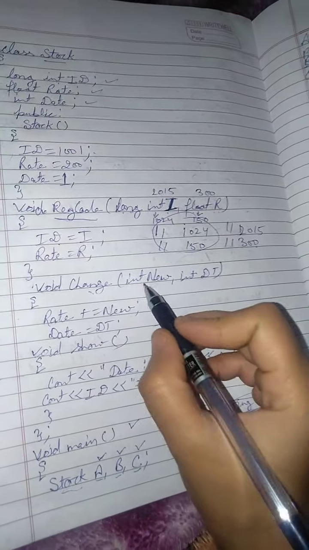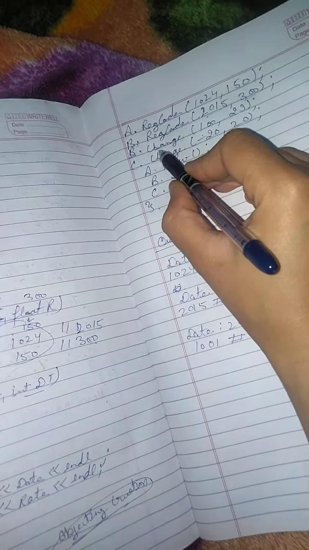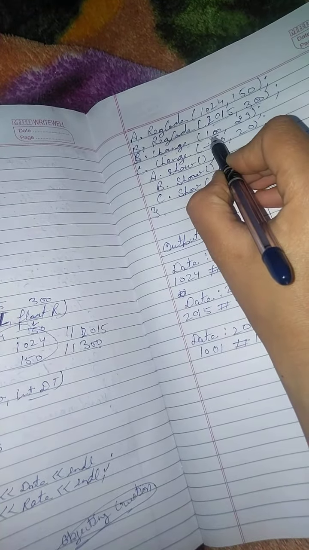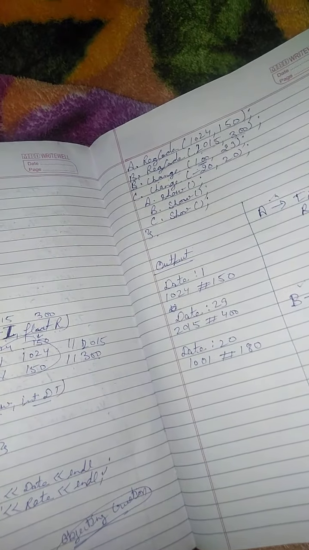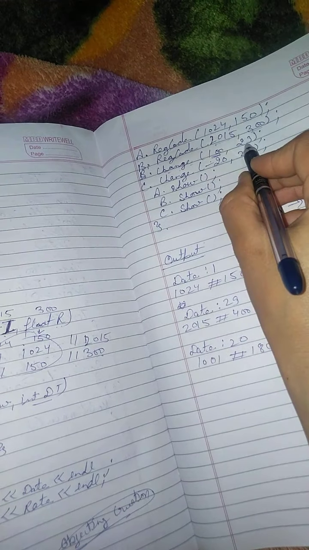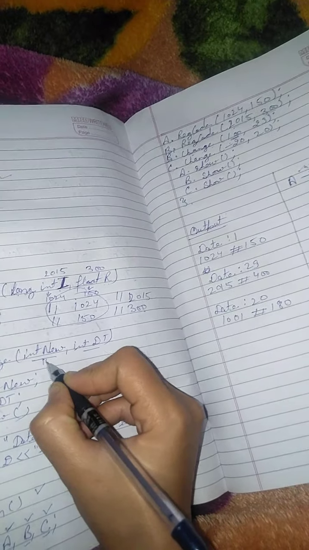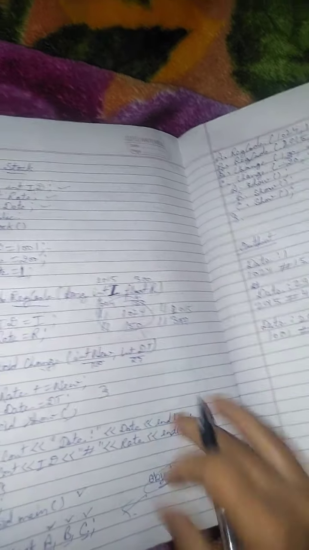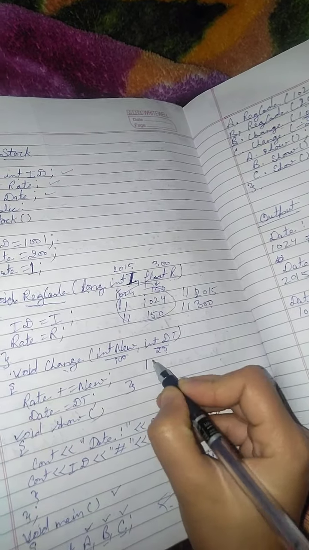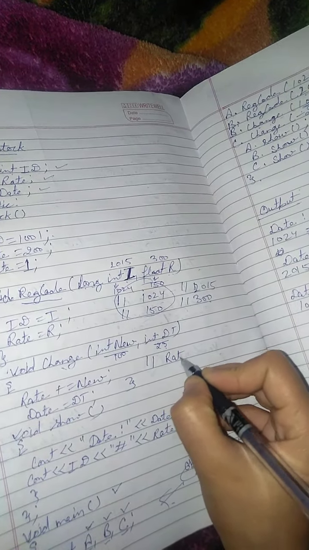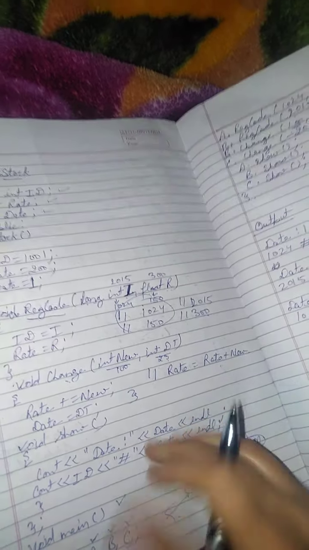Again, object B calls the change function. Here is the change function. There are also two variables that should be used. It also gives the values for the variables of the change function. First one is 100 and second one is 29. Change with this. Here this concept is used as we rewrite this: rate equals rate plus new. Clear?